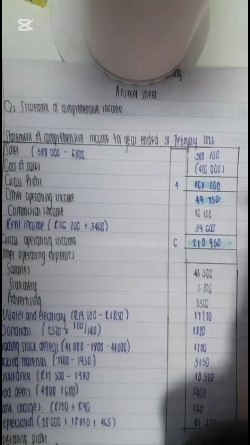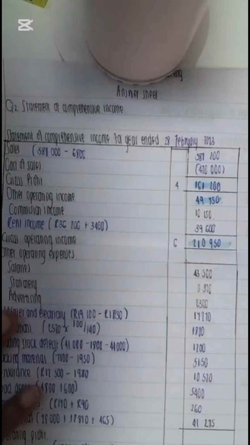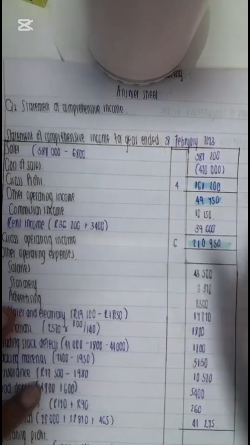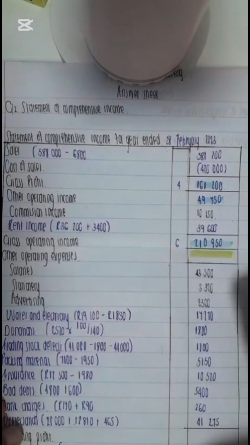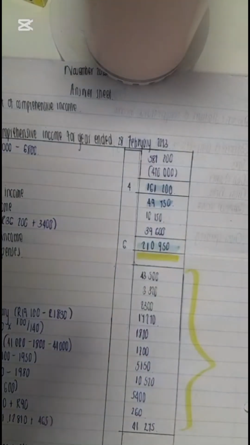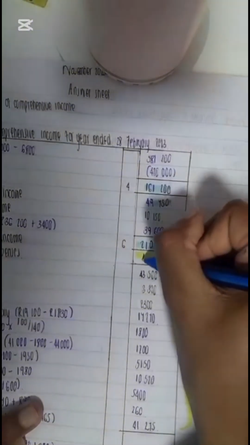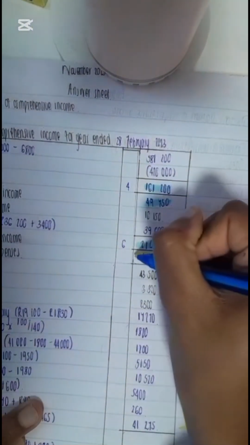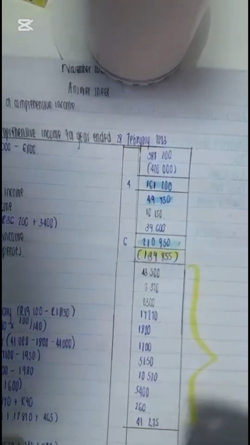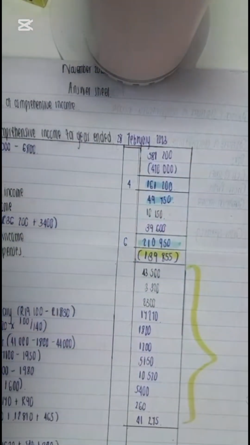Okay, for our expenses, if we add all these amounts, we'd get a total of 139,855. We deduct it to get our operating profit, this amount over here.